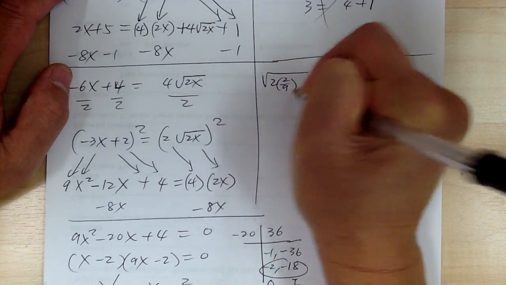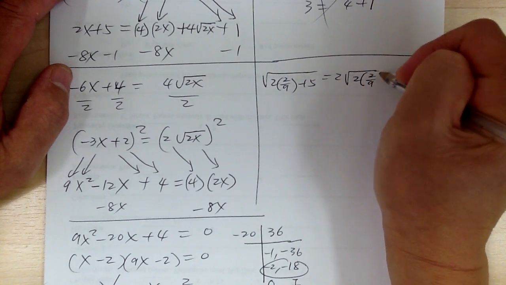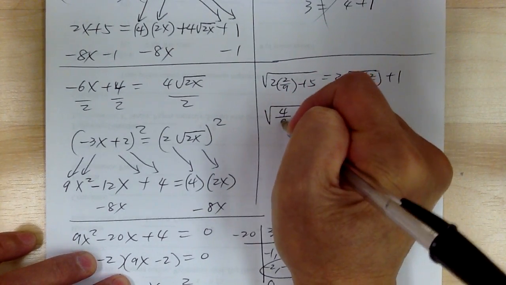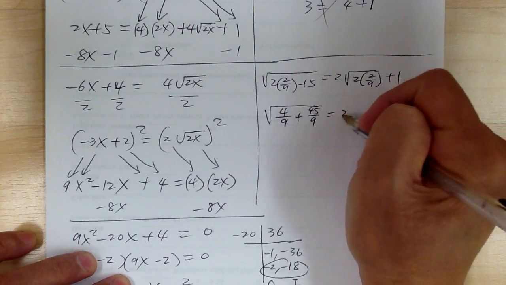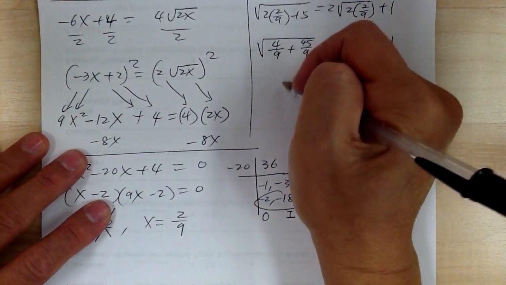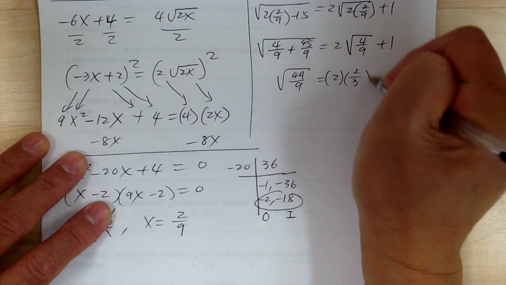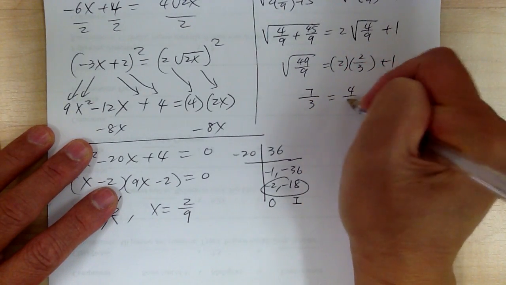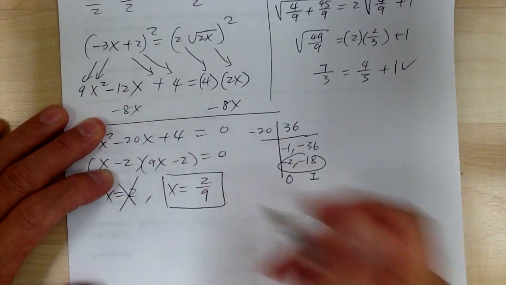Square root of 2 times 2 over 9 plus 5 equal to 2 square root of 2 times 2 over 9 plus 1. Okay, so this will give me 4 over 9 plus, I'm going to make it into common denominator. And this will give me square root of 4 over 9. Okay, so this will give me 49 over 9 equal to 2 times 2 over 3 plus 1. So this will give me 7 over 3 equal to 4 over 3 plus 1, and this one checks. Okay, so this one is good.